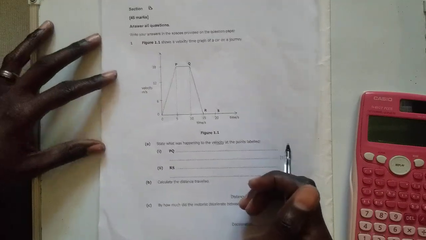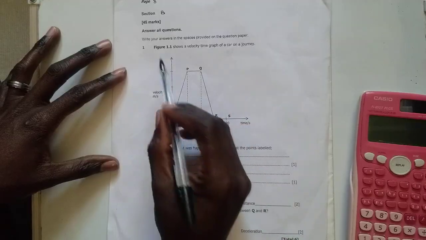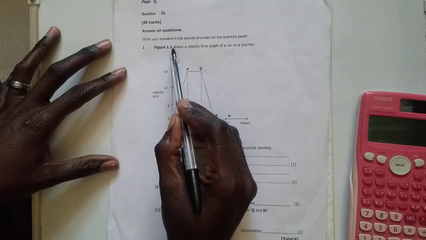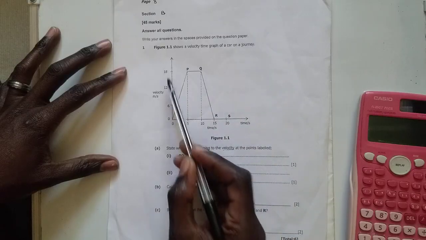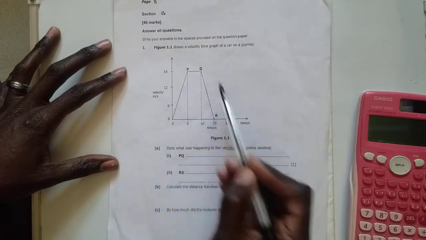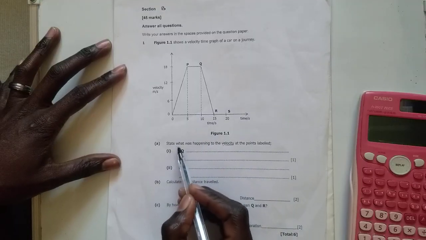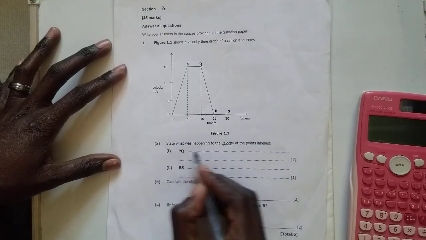So let's try to see if we can answer a few questions. This is under linear motion. It says figure 1.1 shows the velocity-time graph of a car on a journey. You can see the velocity-time graph, and they've given us the letters P, Q, R, S. Then it says state what was happening to the velocity at the points labeled PQ.